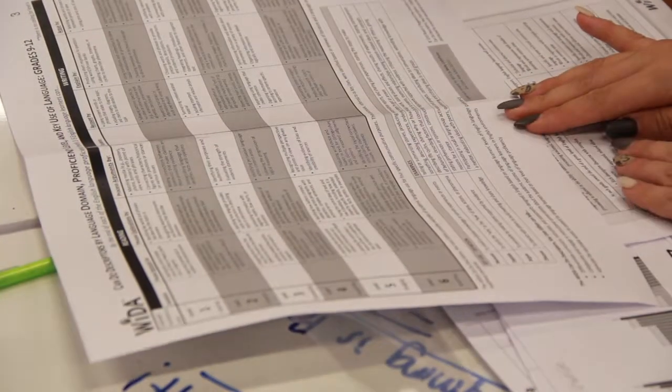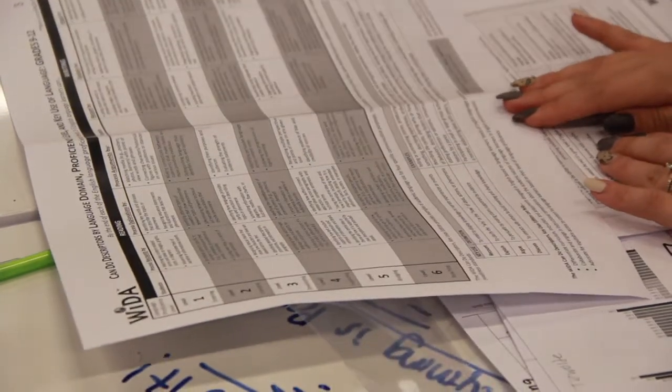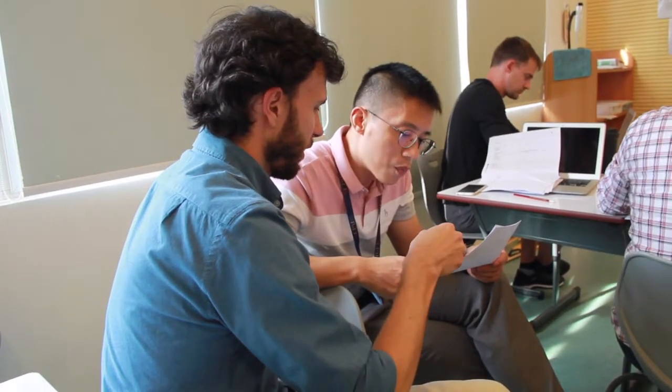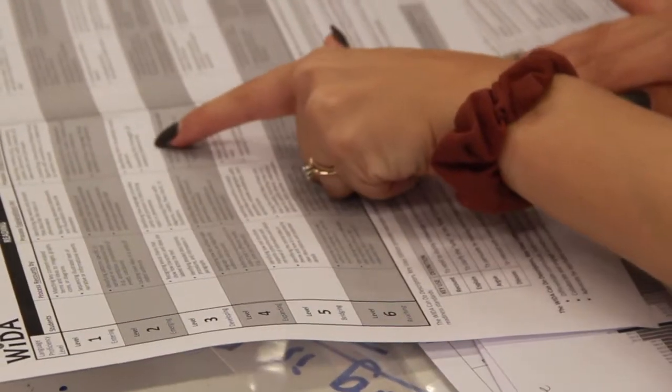And that's really key for us, because otherwise, without that data, without that understanding, we run the risk of students not being able to demonstrate their understanding, not being able to meet the standard that we're working on. So teachers work together looking at data to make a plan for not only how are we going to develop students' language proficiency, but also how are we going to differentiate and scaffold for understanding and demonstration and success.